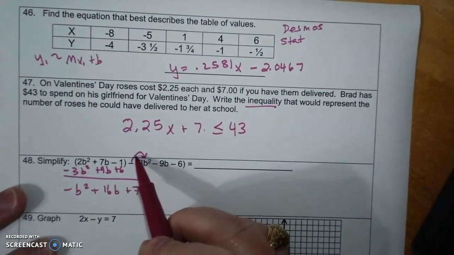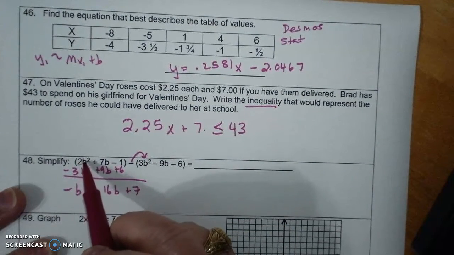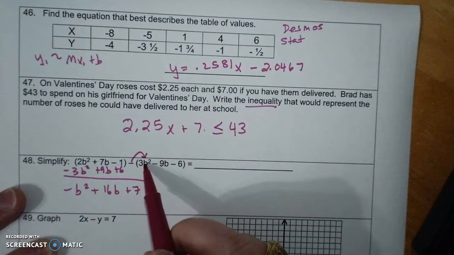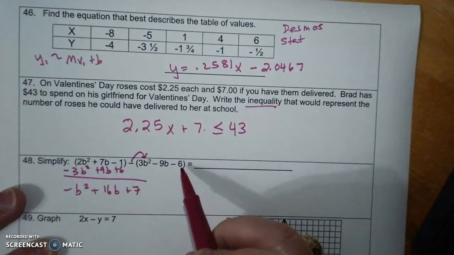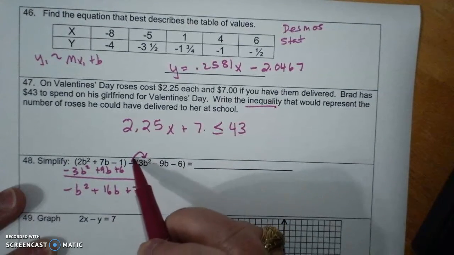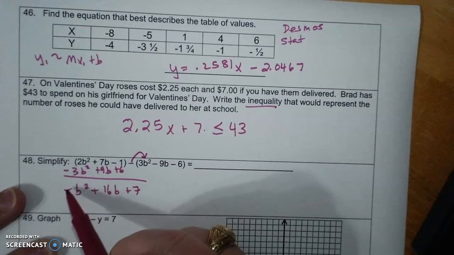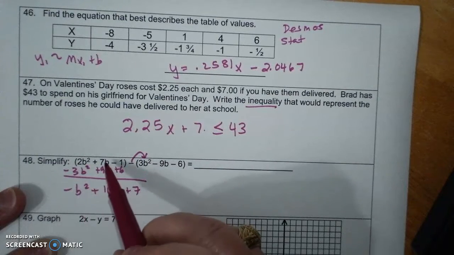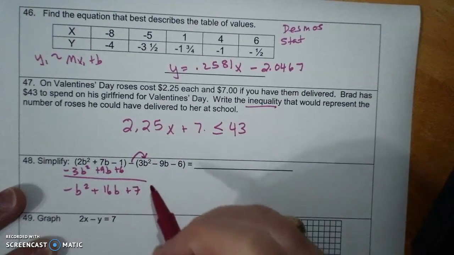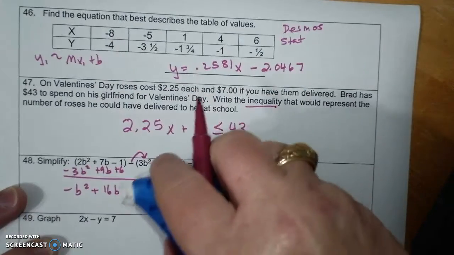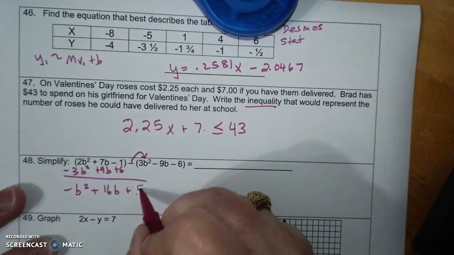On the next one, I distributed the negative, and as I distributed the negative, I pulled it under each of the like terms. So the 3b squared became negative 3b squared, negative 9b became positive 9b, and negative 6 became positive 6. That's distributing the negative 1. 2b squared and negative 3b squared becomes negative 1b squared. 7b plus 9b is 16b, and negative 1 plus 6, and that is not 7, but that is 5.